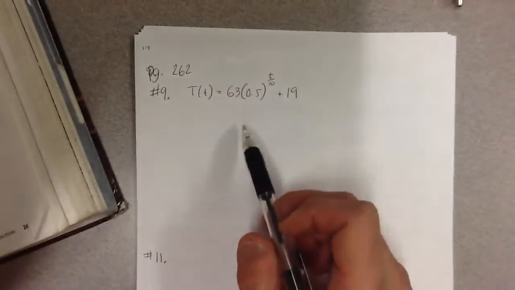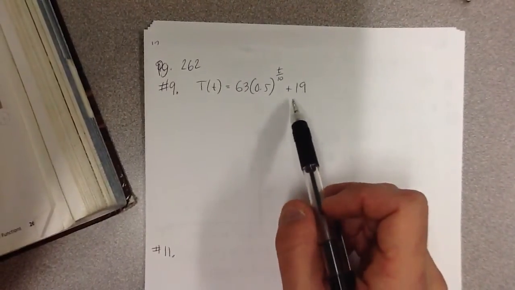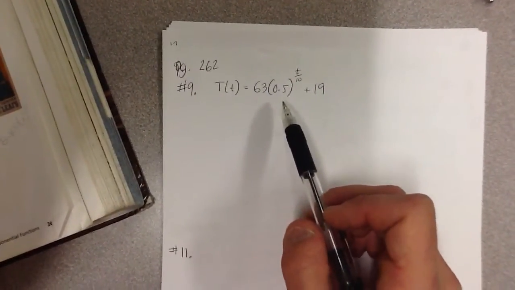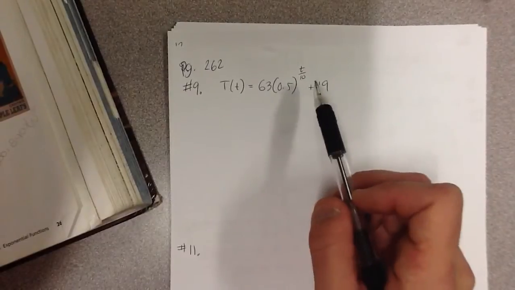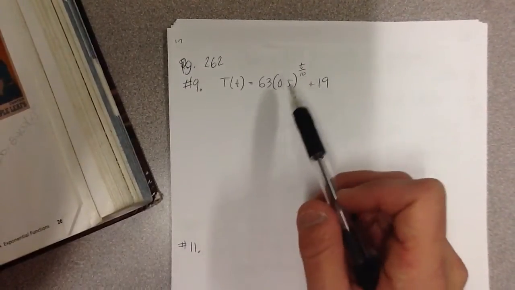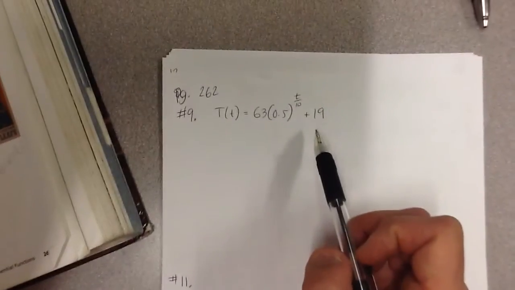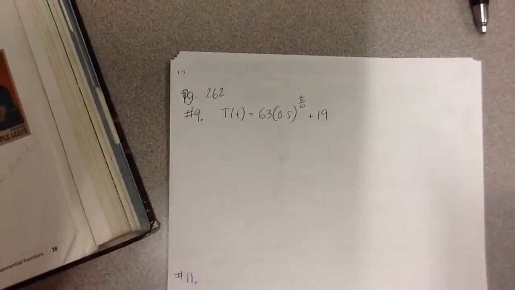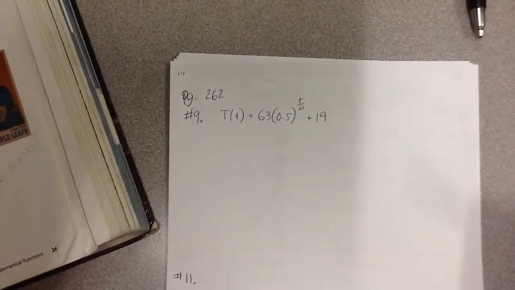It says, a student records the internal temperature of a hot sandwich that has been left to cool on a kitchen counter. It also says that the room temperature is 19 degrees. An equation that models the situation is this here. And this should make sense from the last question, because 19 degrees is room temperature. So the sandwich is going to start off, now again, this is half-life, and every 10 minutes the sandwich is getting colder, and it's going to get colder and colder until it reaches 19 degrees, which is the room temperature.